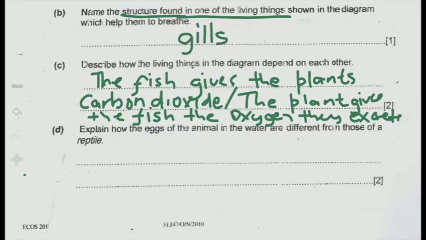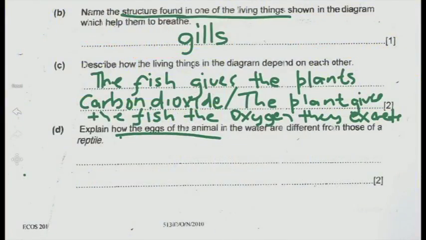Question: Explain how the eggs of the animal in the water are different from those of reptile. The animal in the water are the fish. Describe then how the eggs of the animals, which are the fish, differ from those of the reptile.